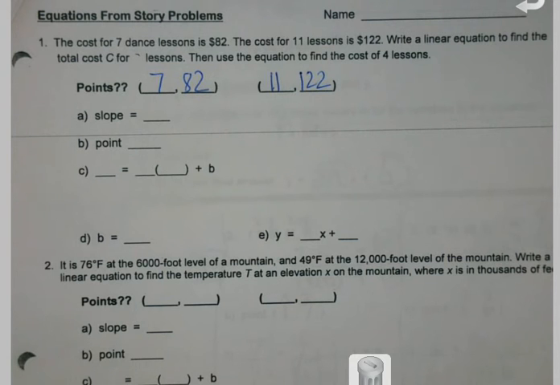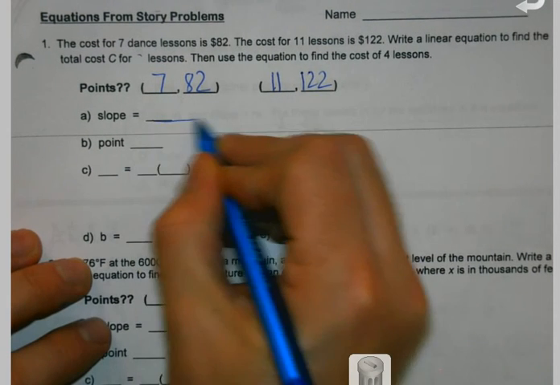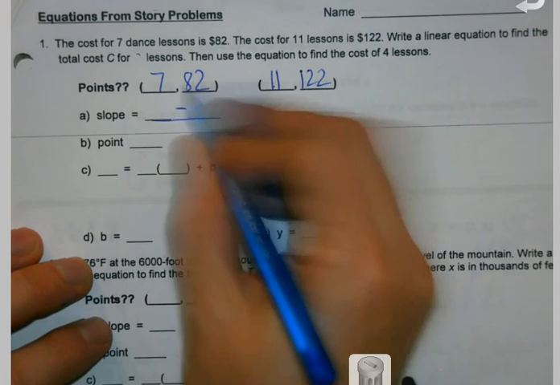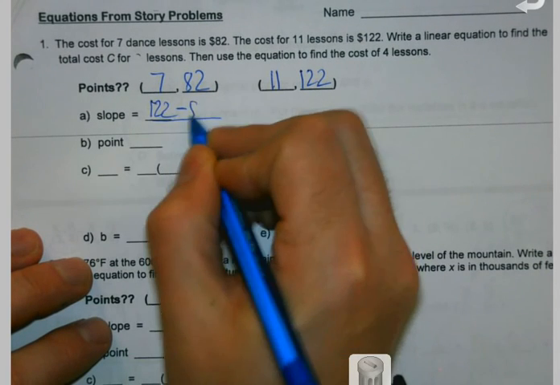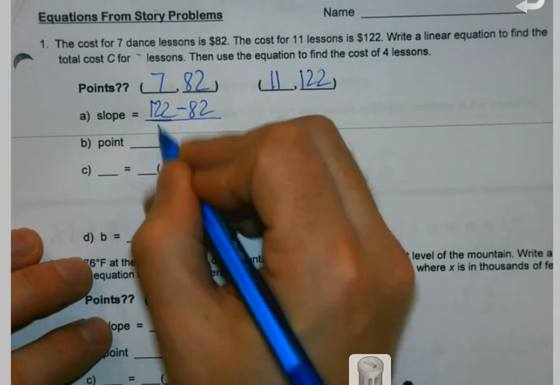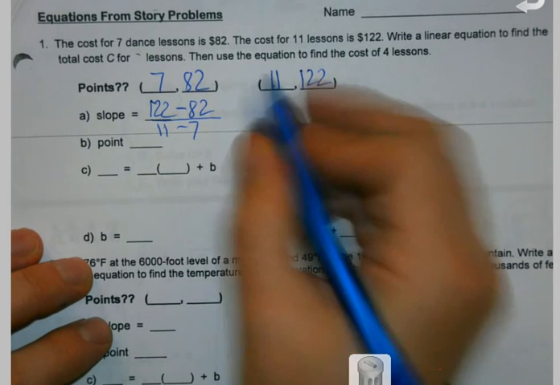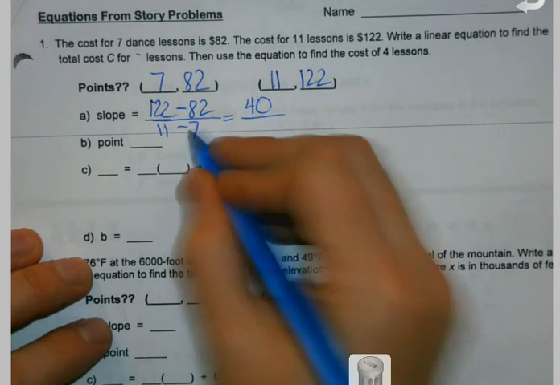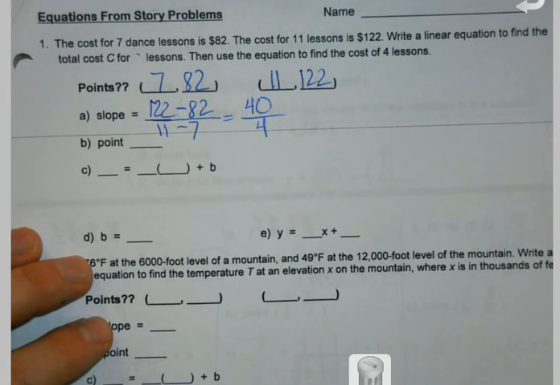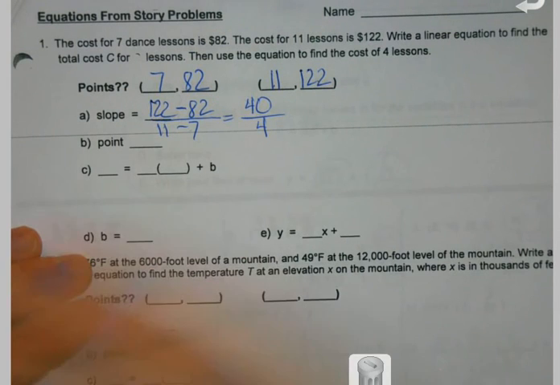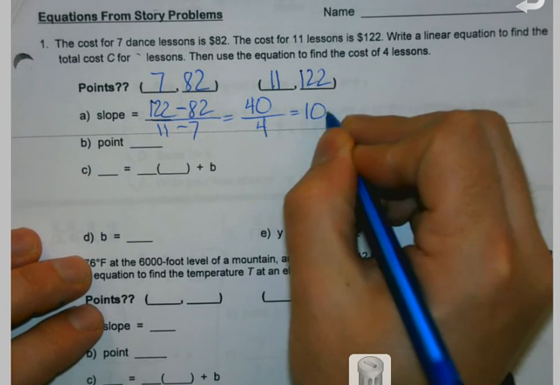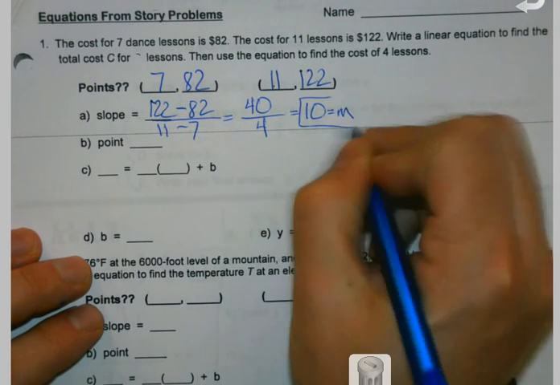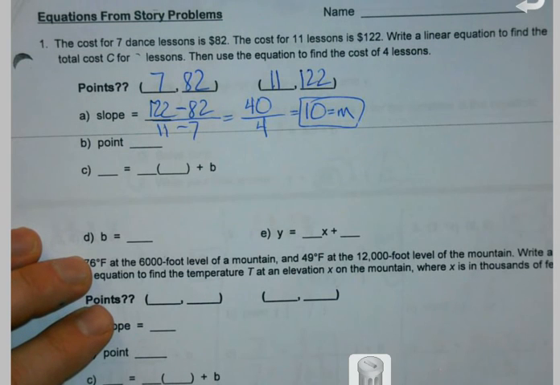All you're going to do on a problem like this is exactly what we've been doing all along. I'm going to subtract my y's. I'm going to subtract my x's. Always see if they can reduce further, and this one can. So I just did my y's over my x's.